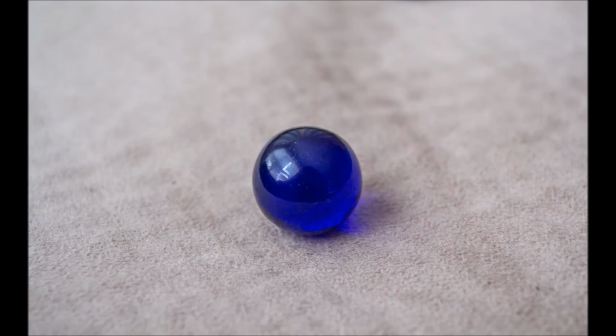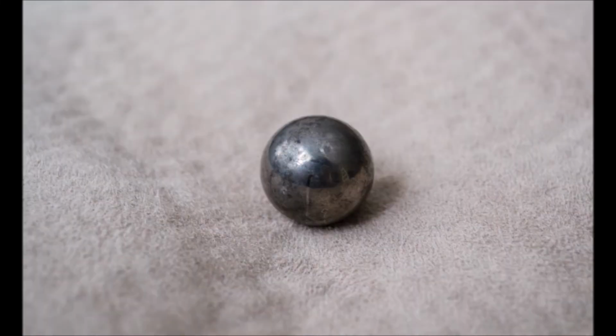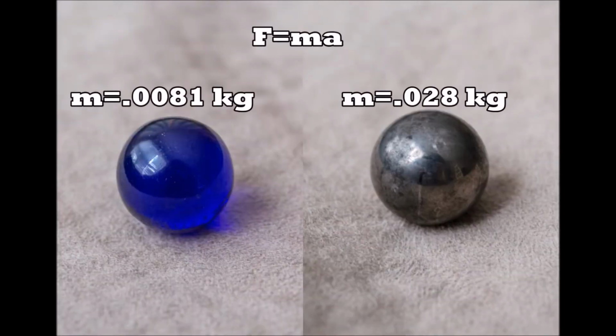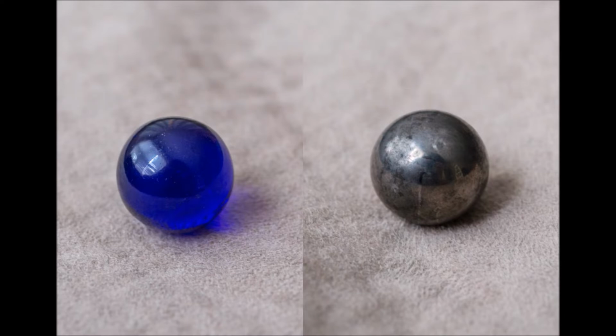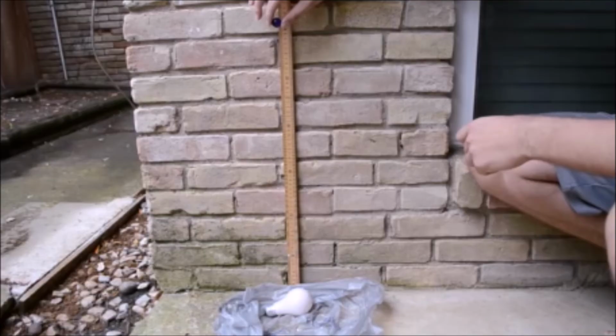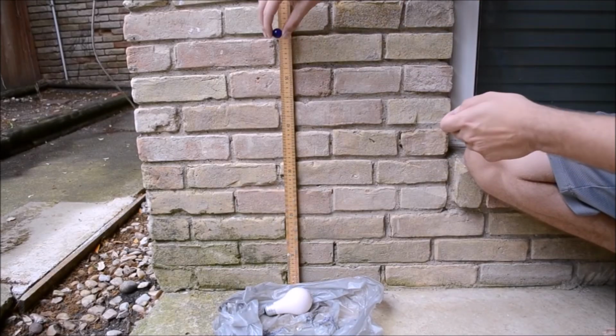So in this experiment, we've got two balls, a marble and a steel ball. The only difference between the two is their mass. One of them is more massive than the other one. It's got more atoms inside of it. What we're going to do is we're going to hold both of these above a light bulb and then drop them. And due to gravity, they will have the same acceleration, but they have different mass, which means they should have a different force. First up, we've got the marble.